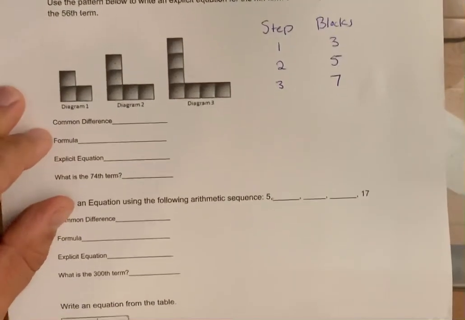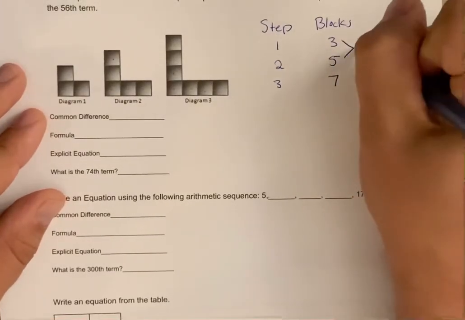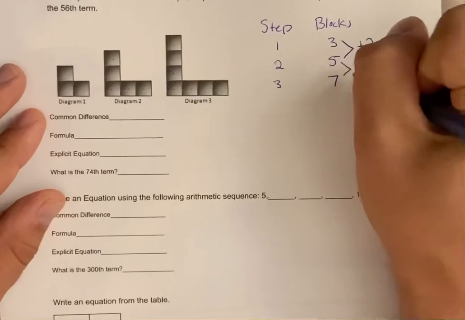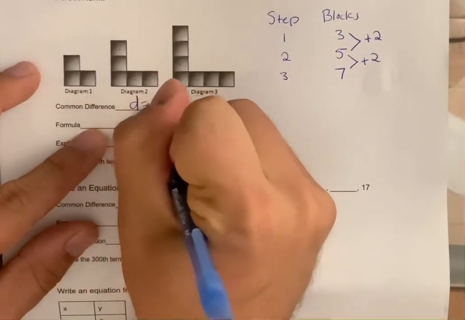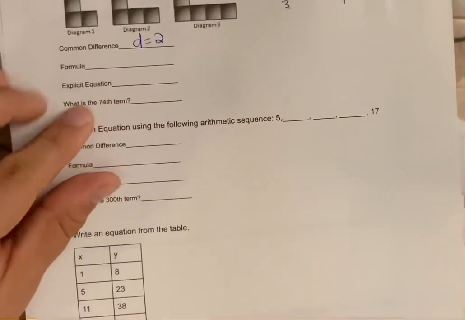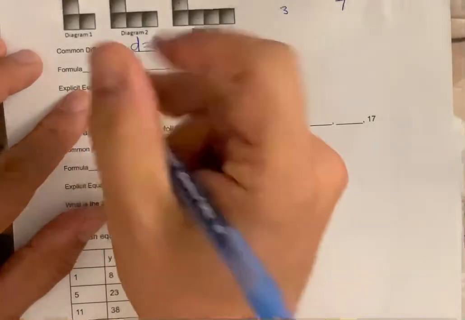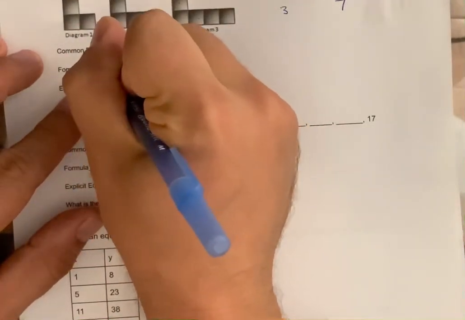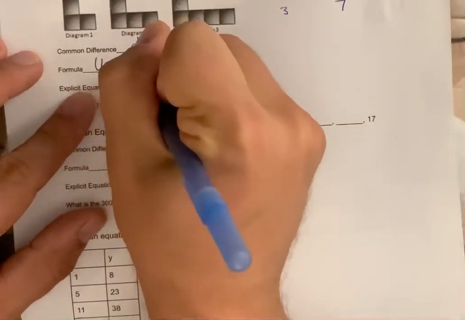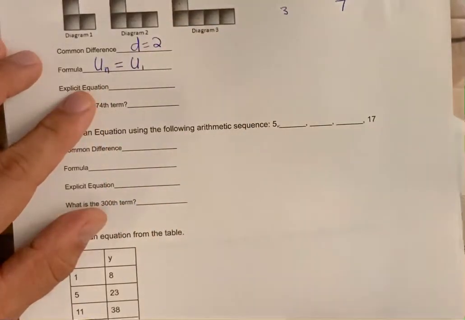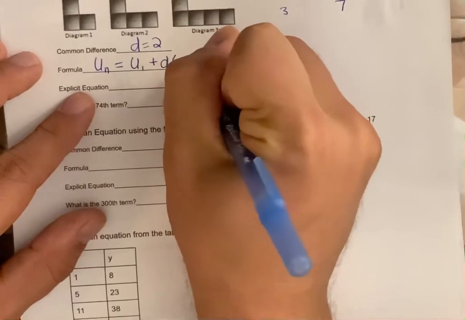Now, this is an arithmetic sequence. I notice that I am constantly adding 2. So that means my common difference, I can write that variable there, d is 2. Now we're going to focus mainly on our explicit equation. So the explicit equation or formula for an arithmetic sequence is u sub n, or the particular term that we want, is u sub 1, the first term, plus the common difference times n minus 1.